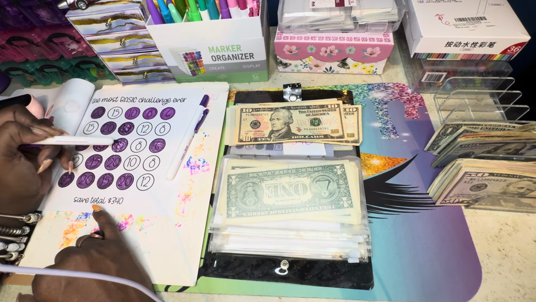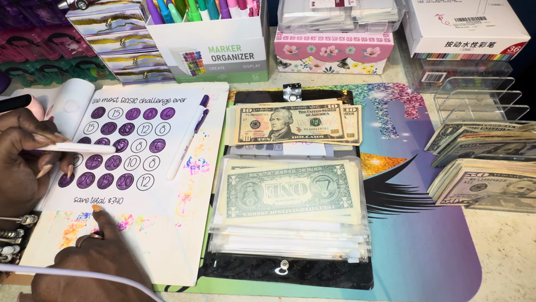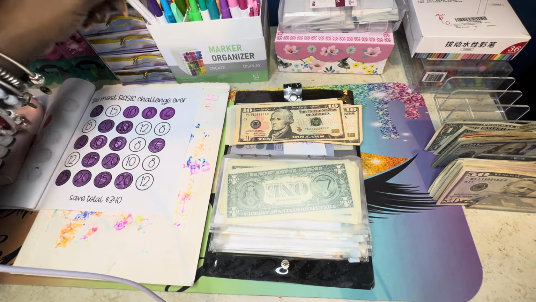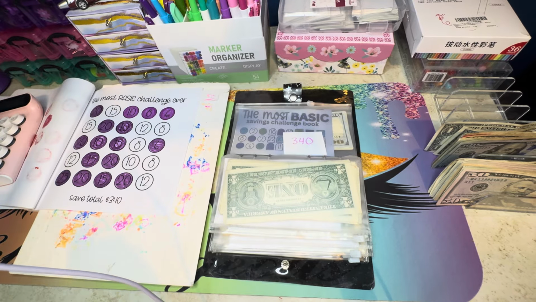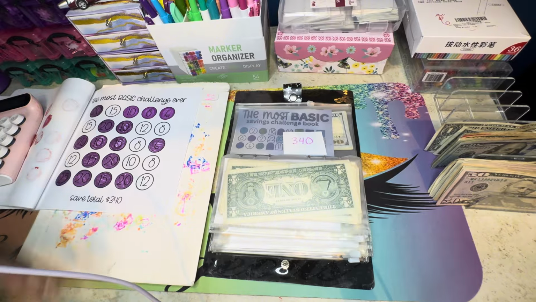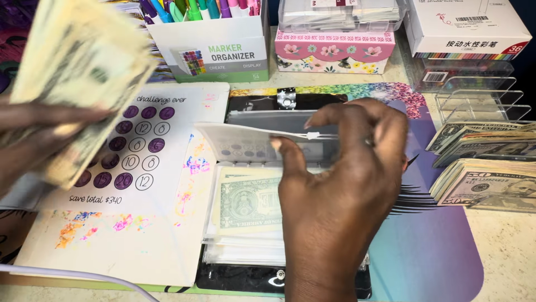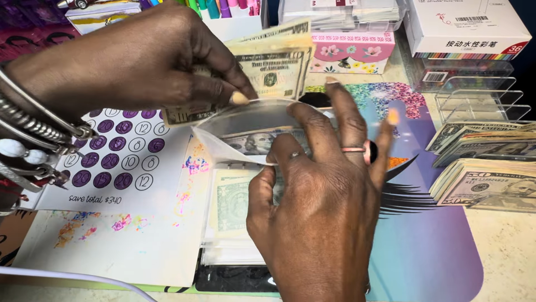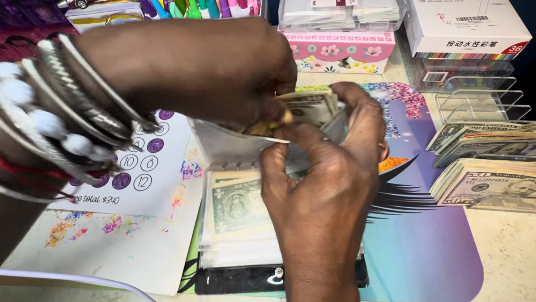So again, I am putting a nice sizable dent into this challenge page here of this 340. Okay. So I'm done with that. And I will be again putting the money inside of the envelope, which we will count up once we're done with it.